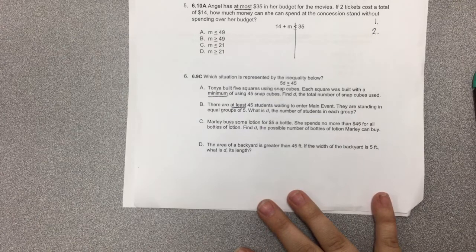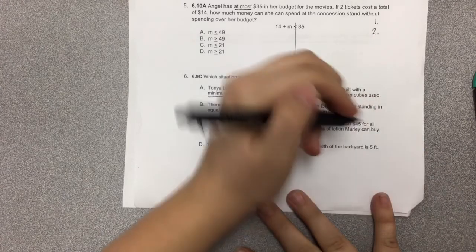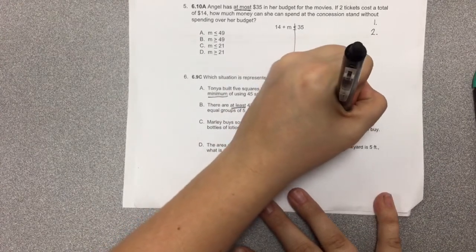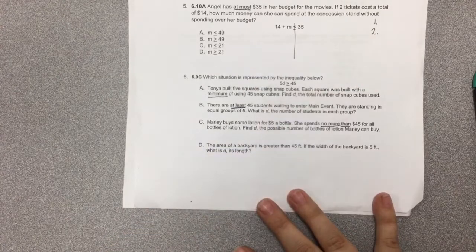All right. C. Marley buys some lotion for $5 a bottle. She spends no more than $45 for all bottles of lotion. Find D, the possible number of bottles of lotion Marley can buy.